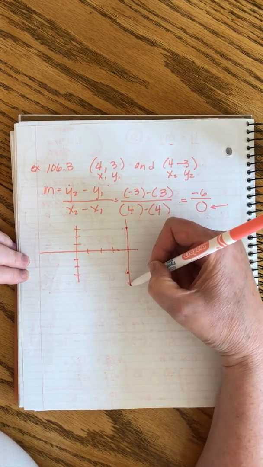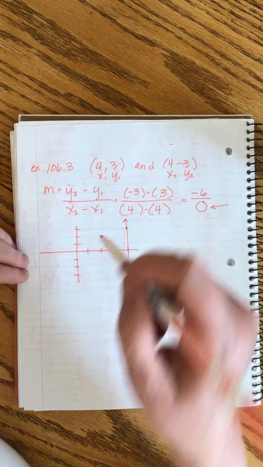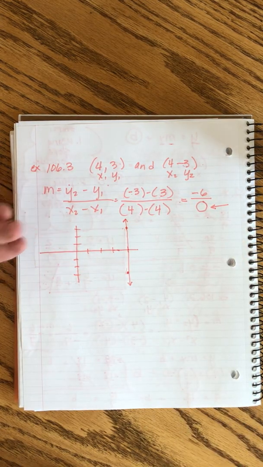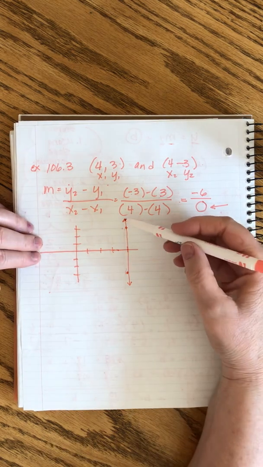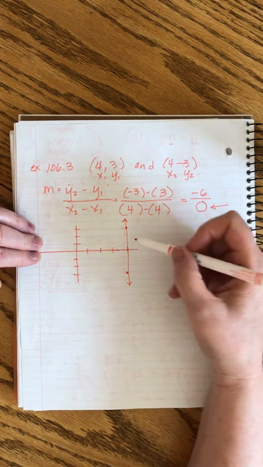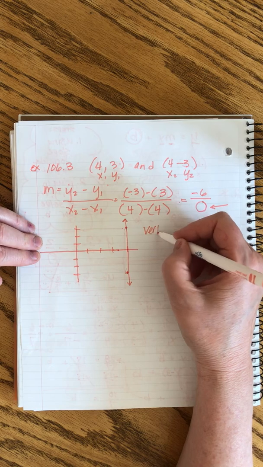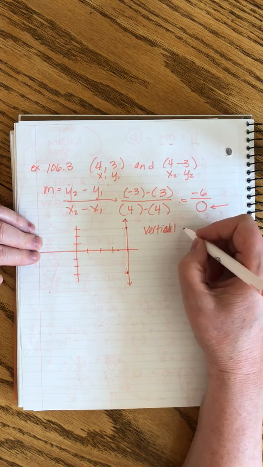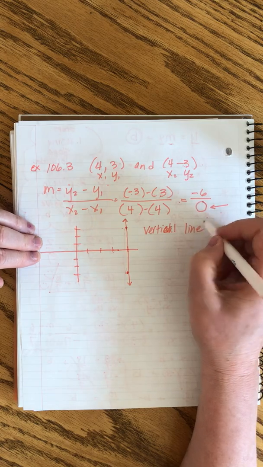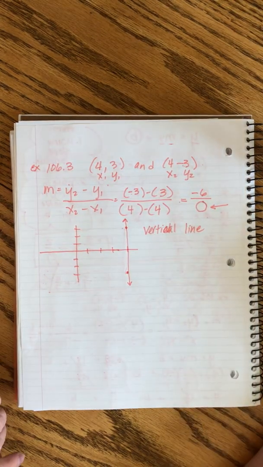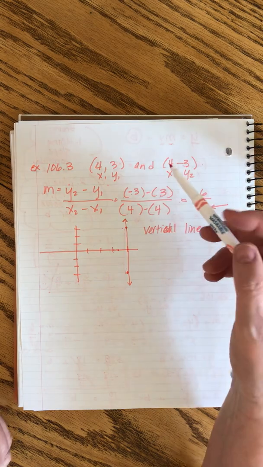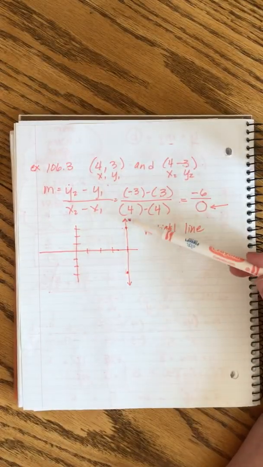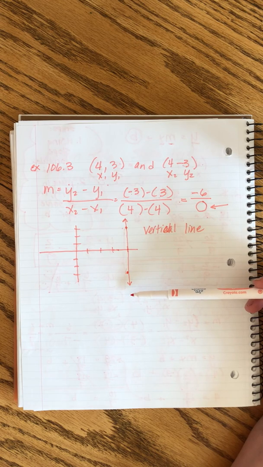Now I see why this problem might be weird, because we don't have a normal-ish line. We have a vertical line, straight up and down, right? That's why these points looked weird to us. They looked weird to me anyway. The x's were the same, but the y's were different. That helps us understand what is going on here.